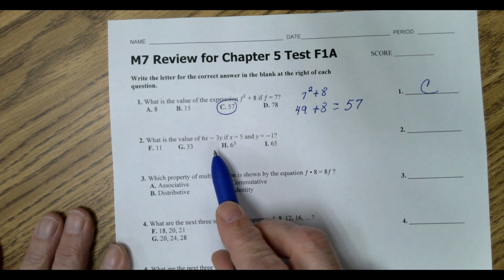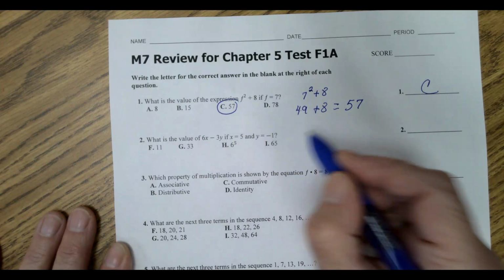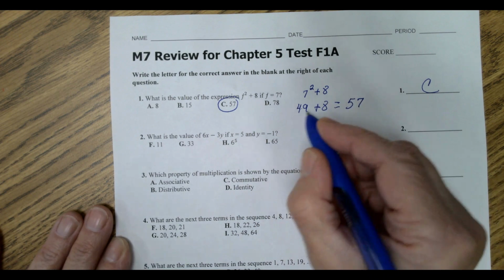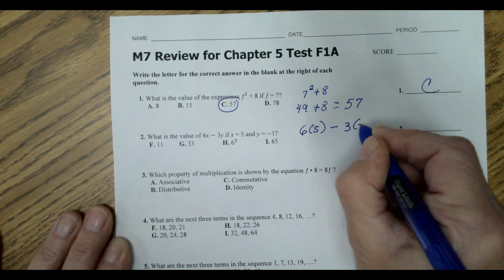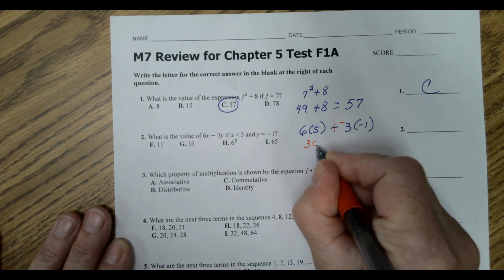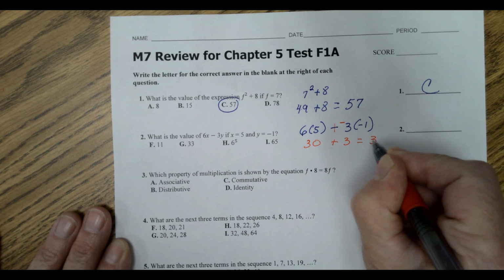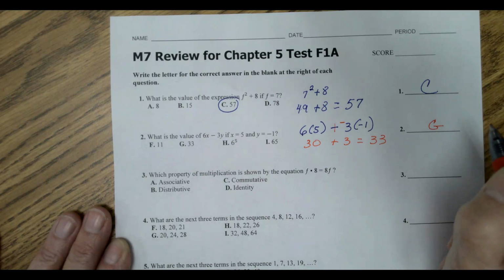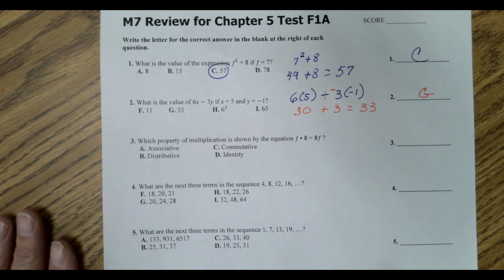All right, number 2. What is the value of 6x minus 3y if x is 5 and y is negative 1? Be careful with the negatives, kids. So you'll have 6 times 5 minus 3 times negative 1. Now, one thing you can do is get rid of your subtraction sign, add the opposite. So now you'll have 30 plus negative times negative is positive, and the answer will be 33. G. Once again, the problems are not hard, but you have to be very careful with the negative signs.